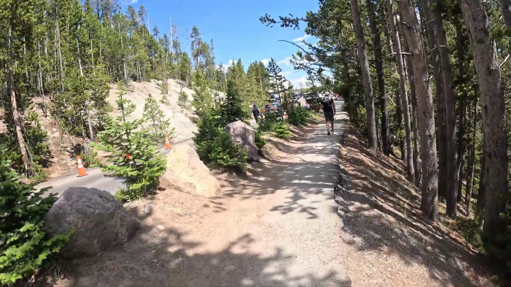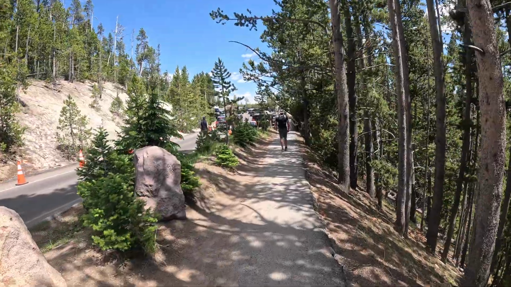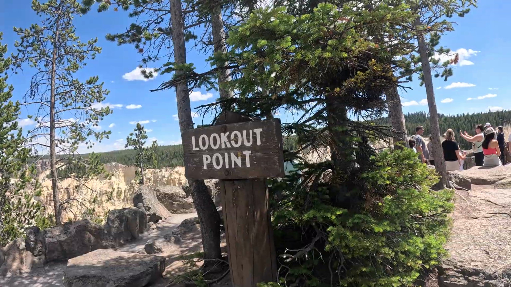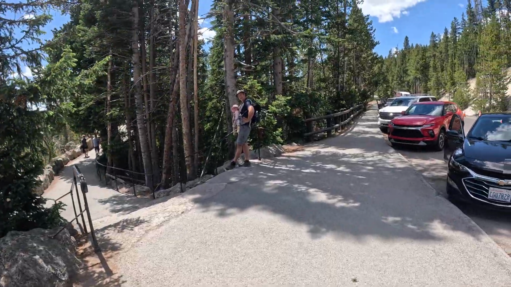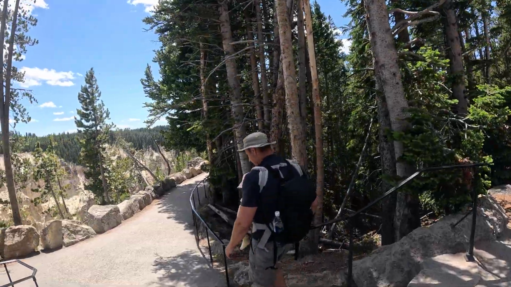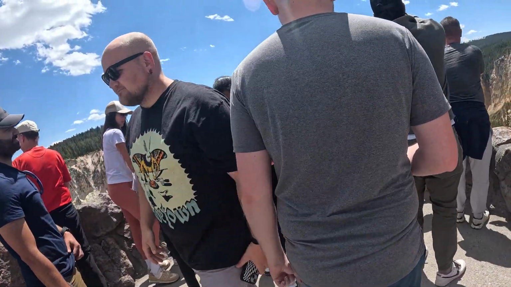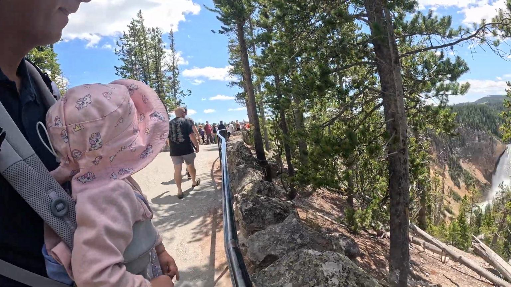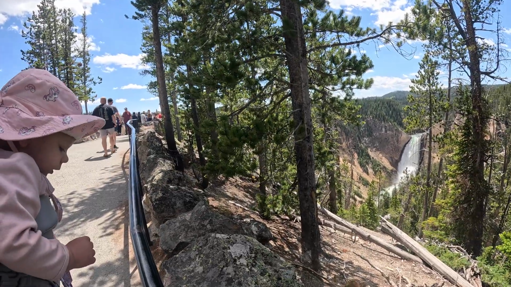This half a mile is kind of up and down though. It's not quite as flat as I thought it would be. We made it to Lookout Point. Okay, let's go see this lookout. Let's do it. Look at the waterfall. This is Lower Falls, 308 feet.